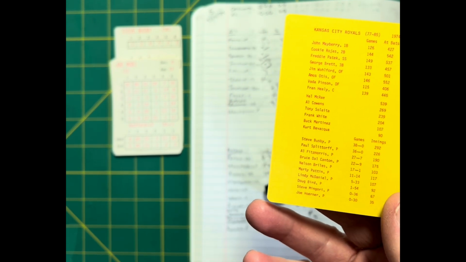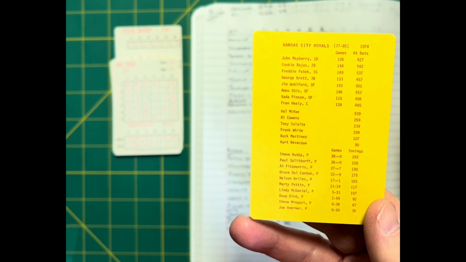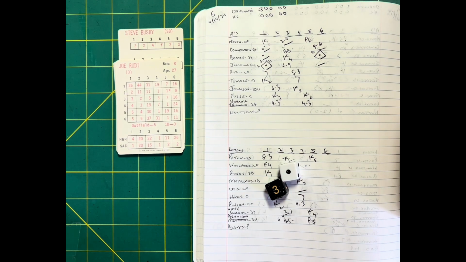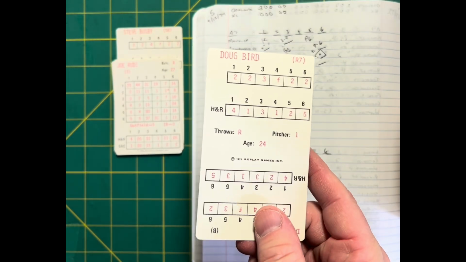And I think, well, they're going to get a right-hander up. How about Doug Bird? Doug Bird sounds like a good choice. He starts throwing in the bullpen.